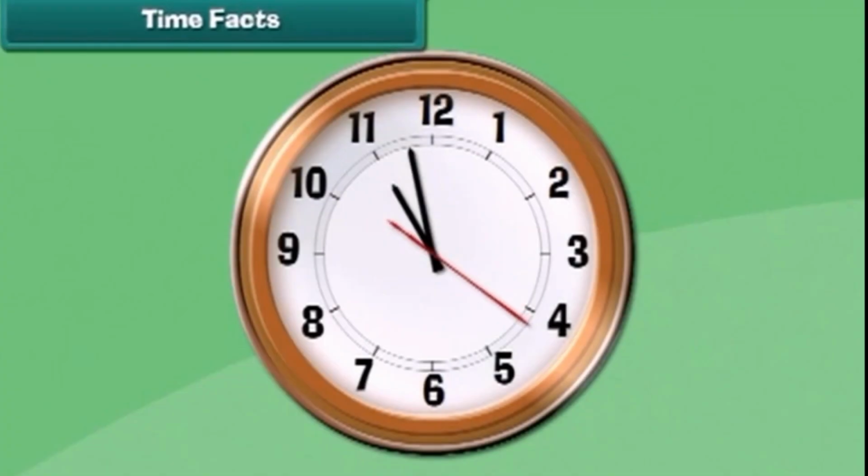You must have seen all the hands of the clock rotate in one direction, that is, from left to right. This is known as the clockwise direction. The reverse rotation is known as the anti-clockwise direction.